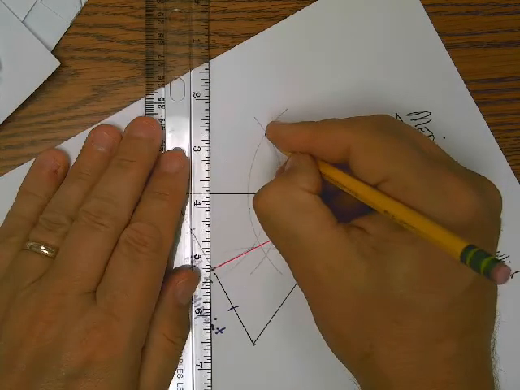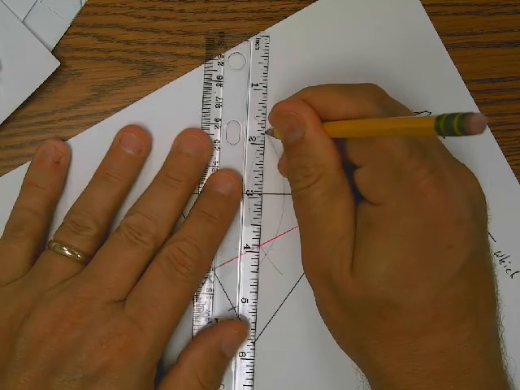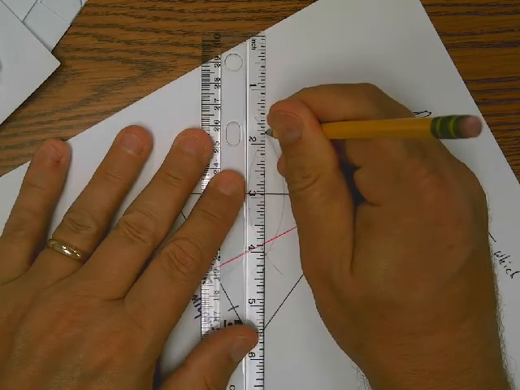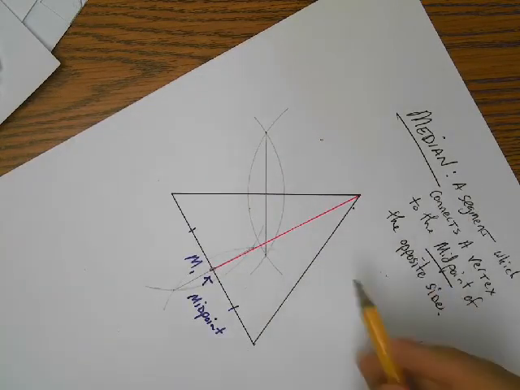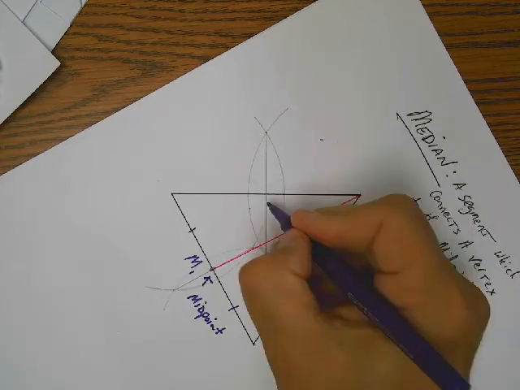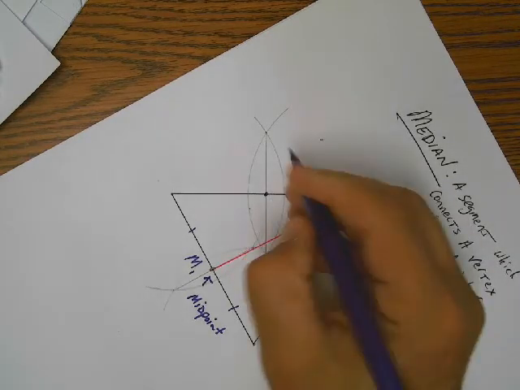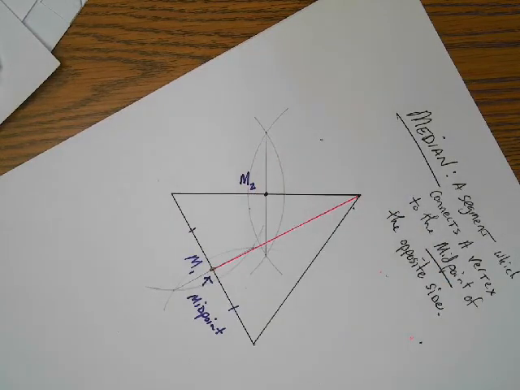Put a dot there, put a dot there. Connect them. I just constructed the perpendicular bisector, but more importantly, I found midpoint number 2. M sub 2.